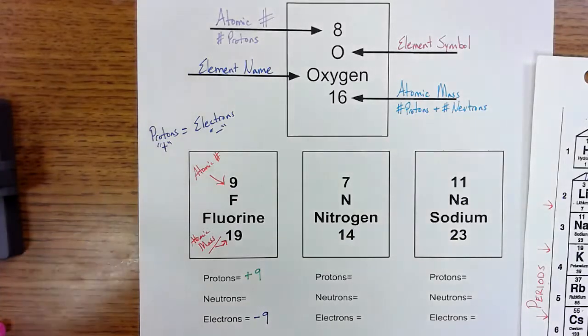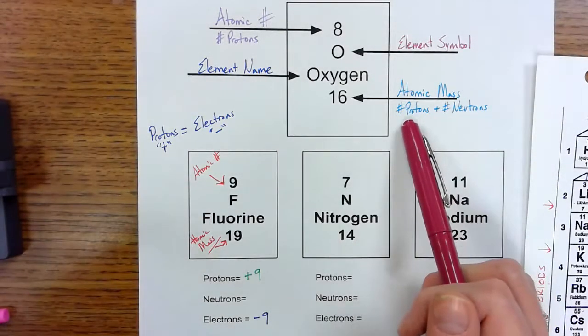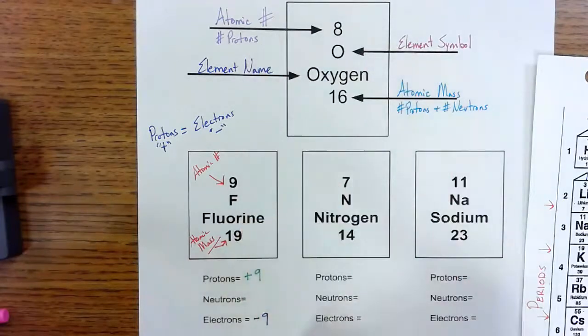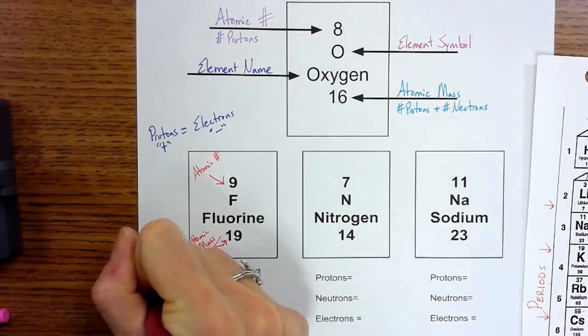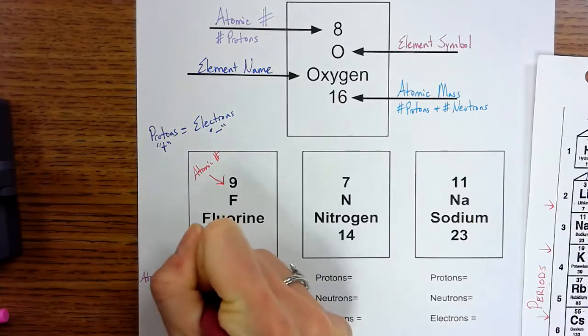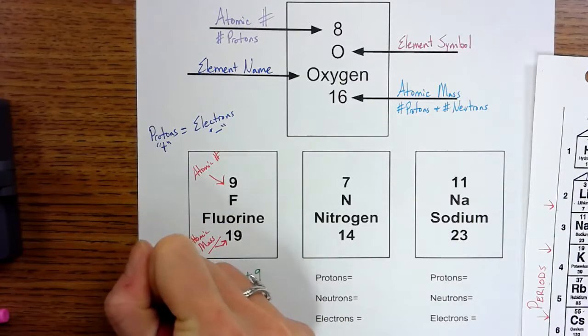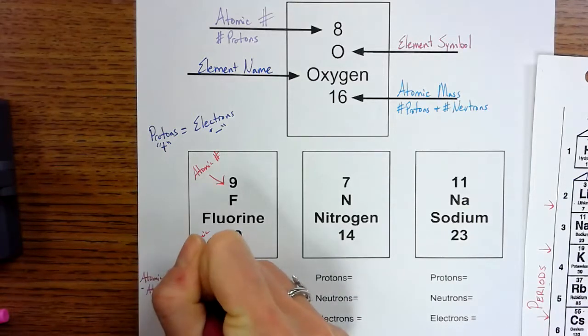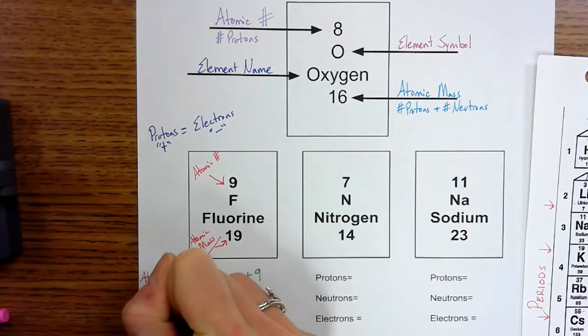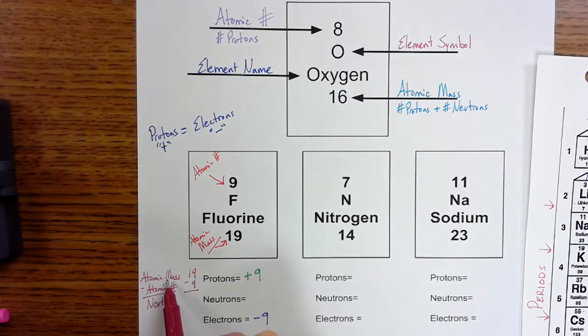Now, to find the neutrons, that's where things get a little bit more mathematical. If I know that the atomic mass is the number of protons and neutrons combined, and the atomic number is the number of protons, I can rearrange that equation to find the neutrons only. So if I take the atomic mass, which is 19, and subtract the atomic number, which is 9, that's going to tell me my number of neutrons, because again, the atomic mass is protons and neutrons.